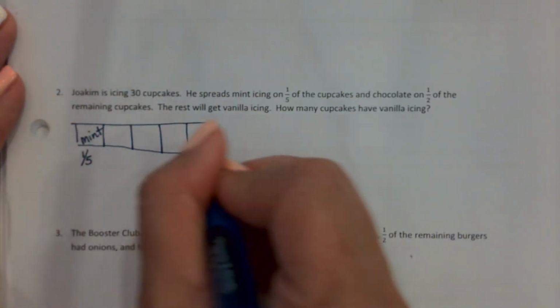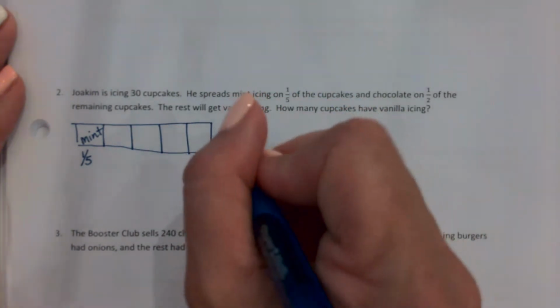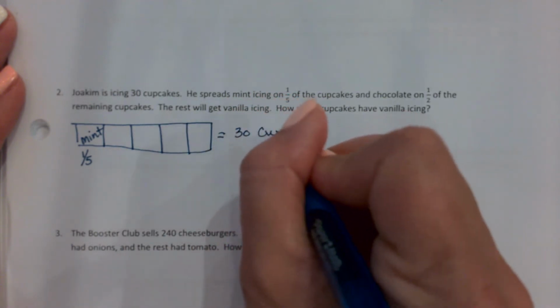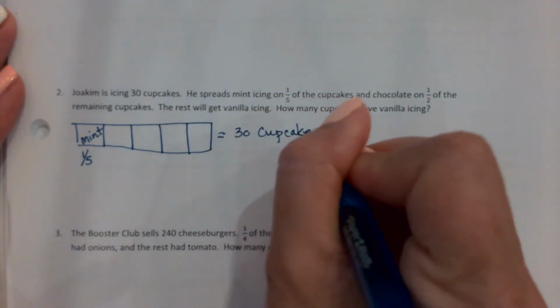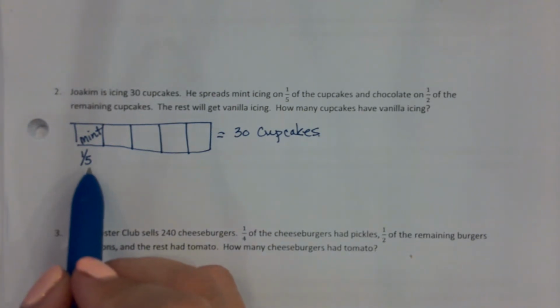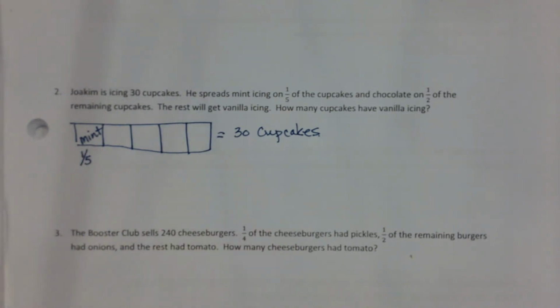And how much does this tape diagram represent? It represents 30 cupcakes, right? So we partition the whole into 5 equal parts, 5 equal units, and then how many units had mint icing? Well, 1 unit had mint icing, right?